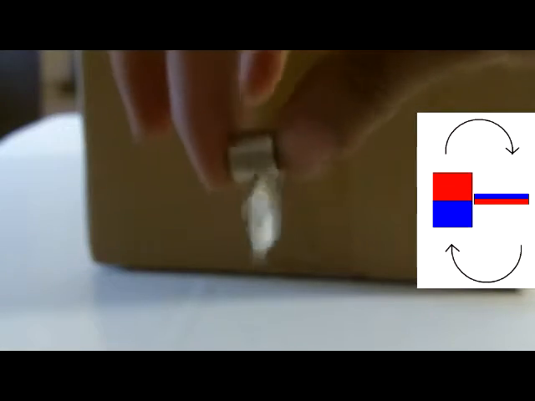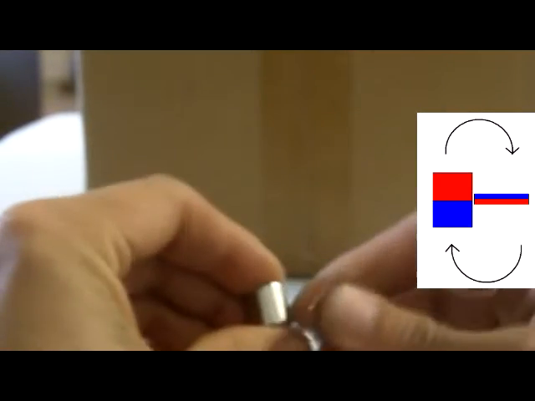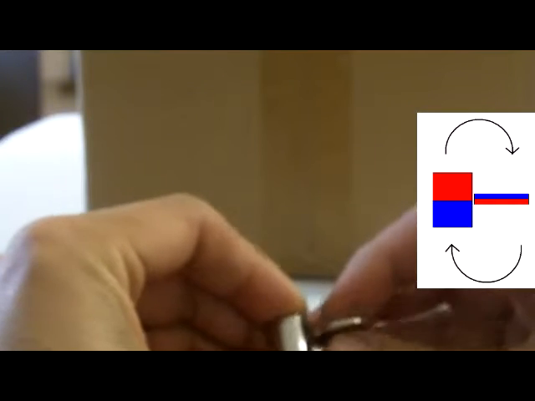You can see the poles as well as the area perpendicular to the poles. A thin magnet will be attracted to the area perpendicular to the poles and can rotate around it, like you see here. The thin magnet's poles are opposite from the larger magnet's poles.